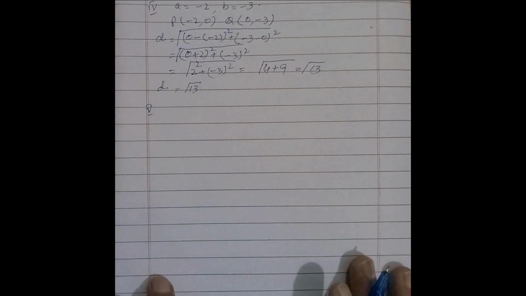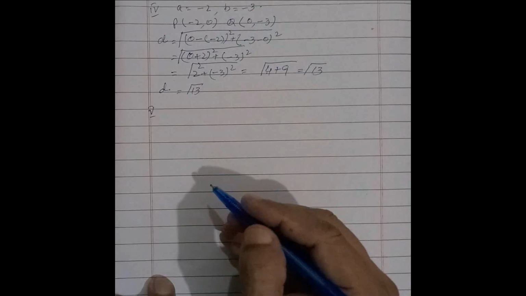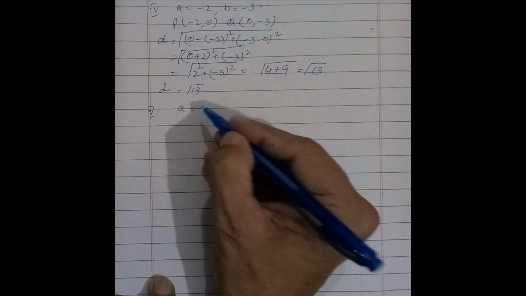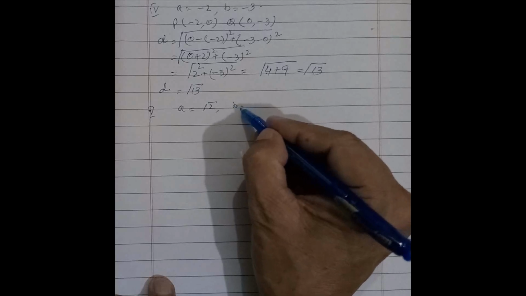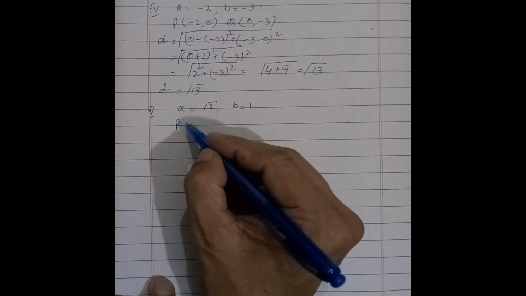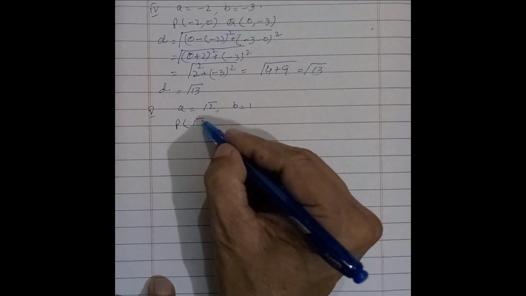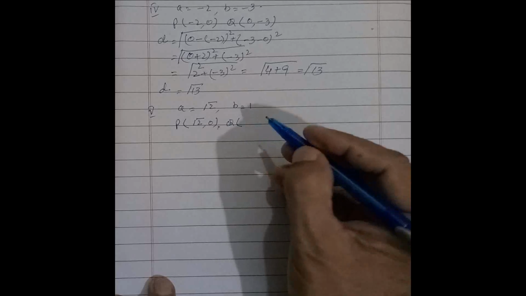And next, the fifth part, which is a equal to square root 2 and b equal to 1. So the coordinates of P are (square root 2, 0), and coordinate Q is equal to (0, 1).